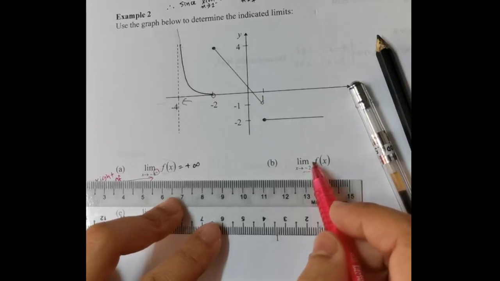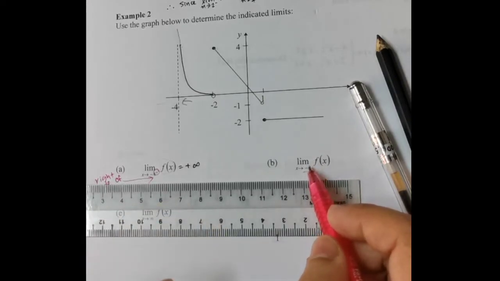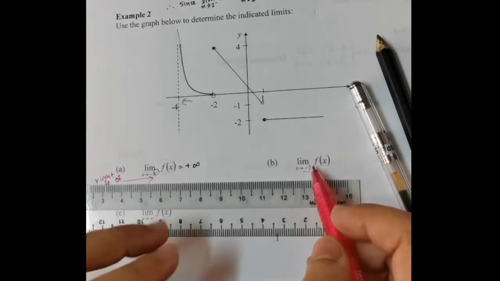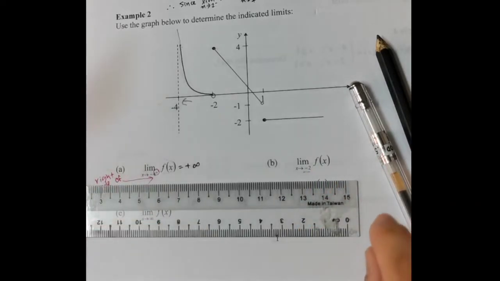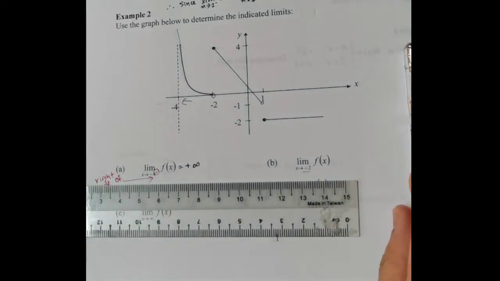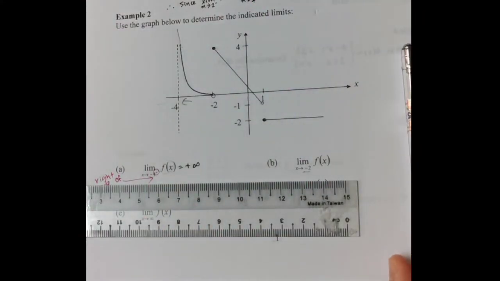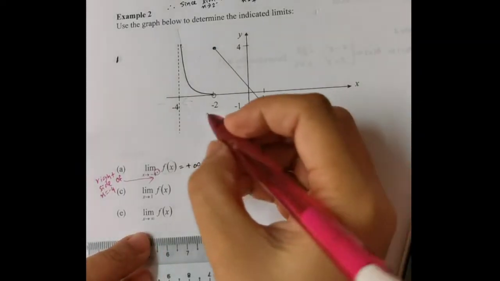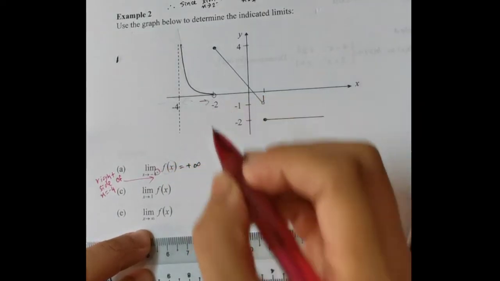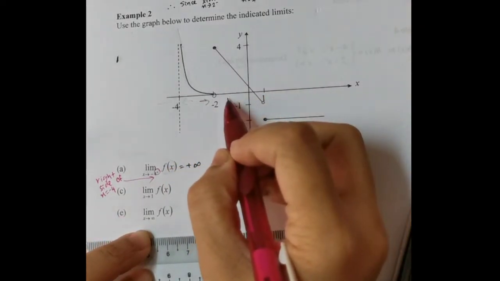That means we have to look at -2 from the left side and also from the right side of -2, because if they are not equal, then the limit does not exist. Remember the definition. Okay? Right. So let's look at the graph of -2 from the left and right.